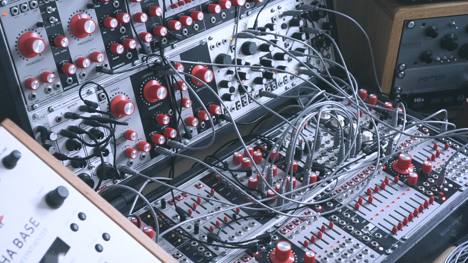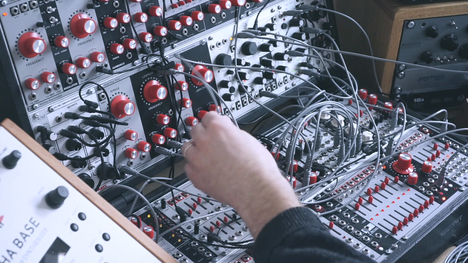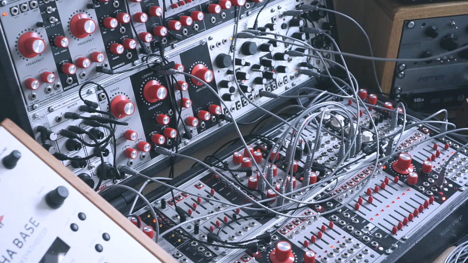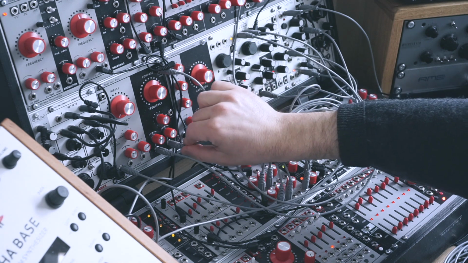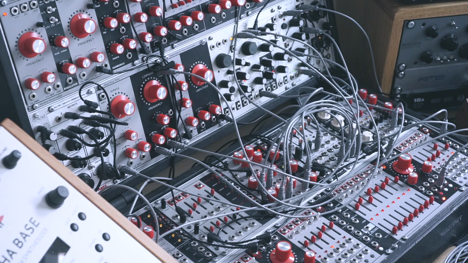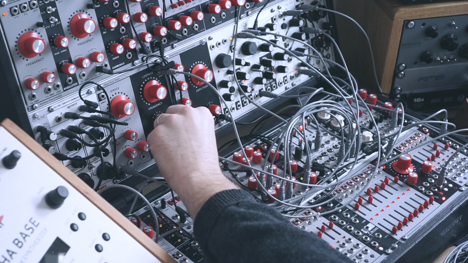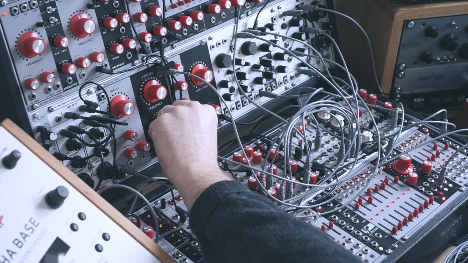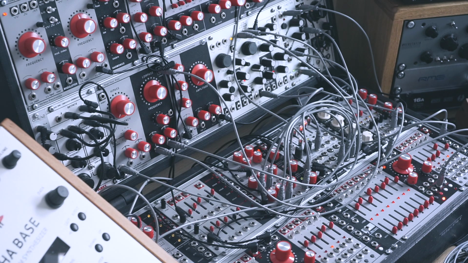Instead of an LFO to modulate our low-pass filter, we can have a go with audio rate modulation to add harmonics. I have to admit, it sounds pretty good.